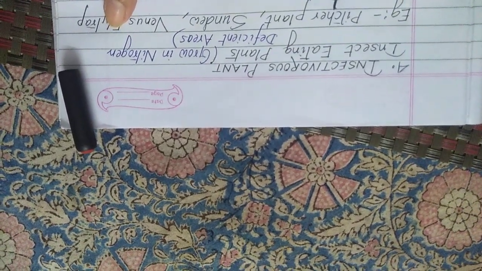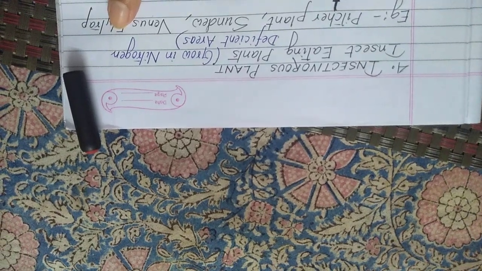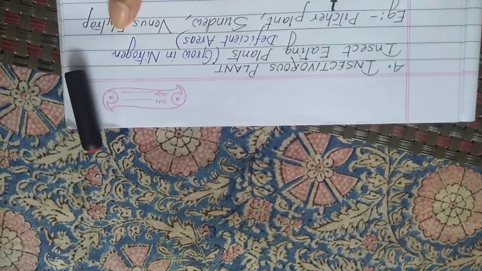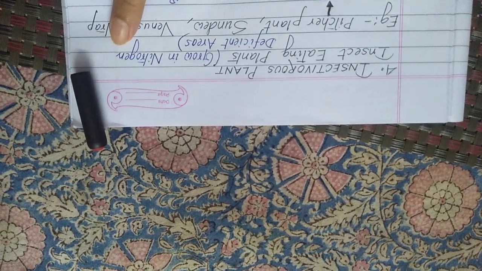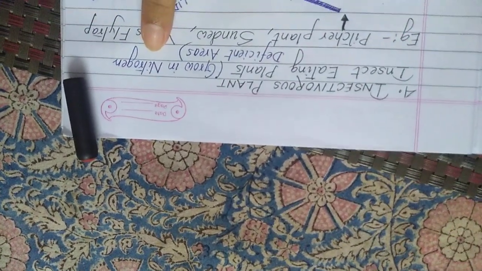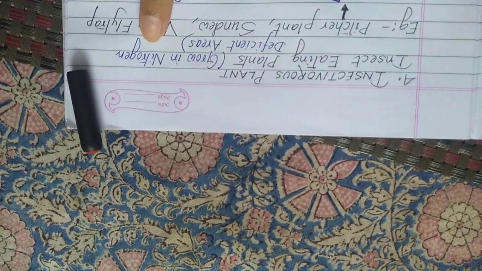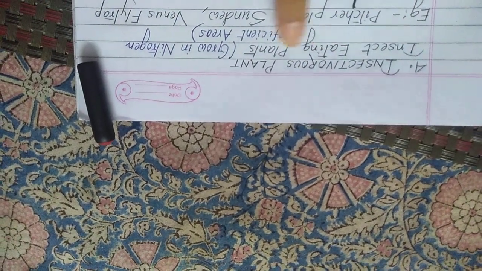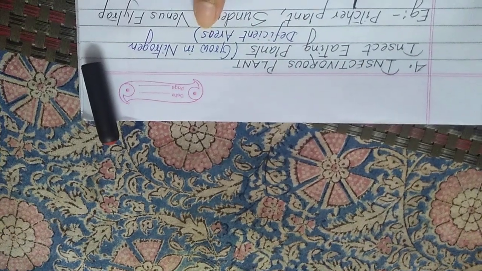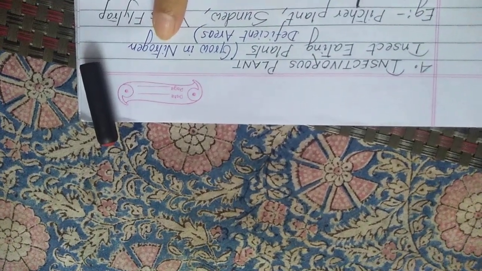We have discussed it in symbiotic nutrition, how rhizobium bacteria are helping some of the plants to convert nitrogen into nitrates. So all the plants need nitrogen for growth. Okay. Now insectivorous plants or insect-eating plants, they grow in such areas which are less in nitrogen.